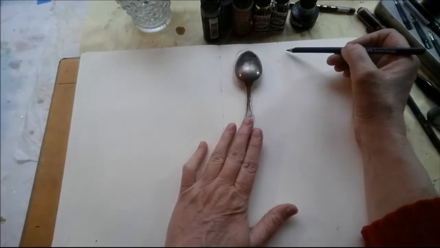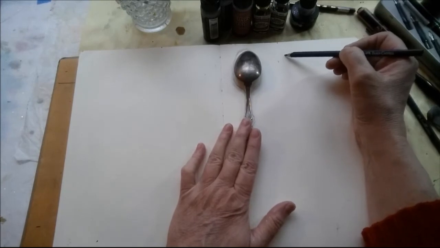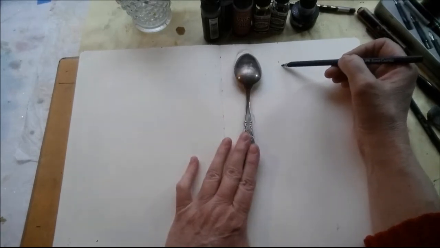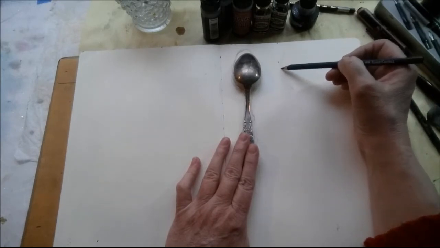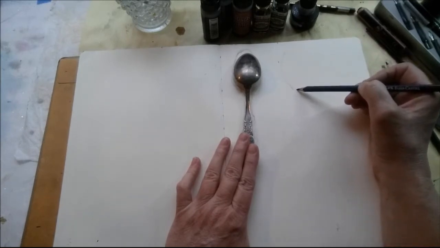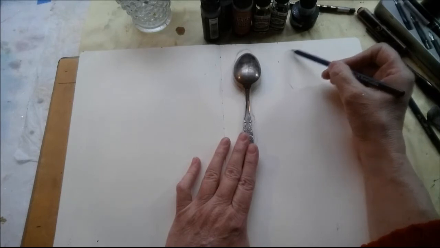So, chatter, chatter, chatter. I want to just quickly sketch in. And you're not going to see very much of my sketch until I actually get to working on it in detail.